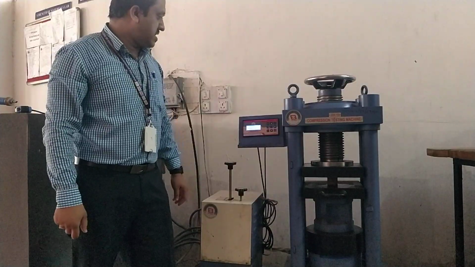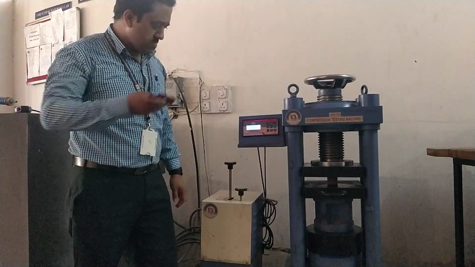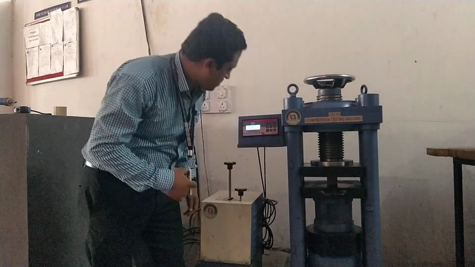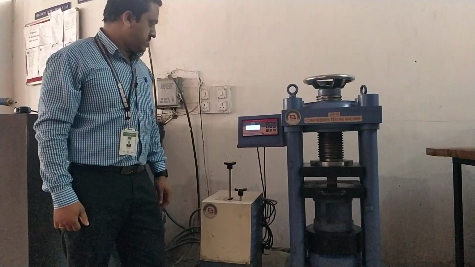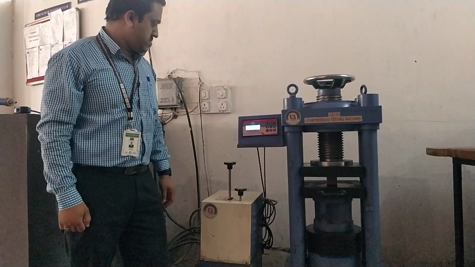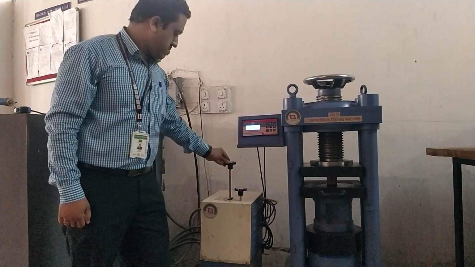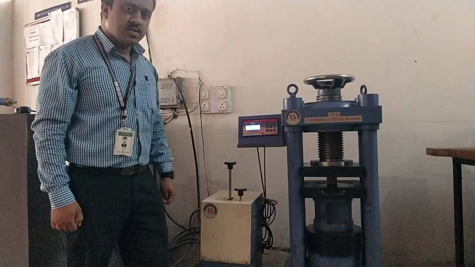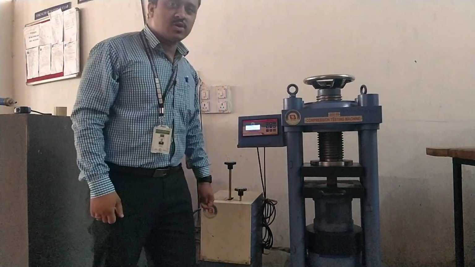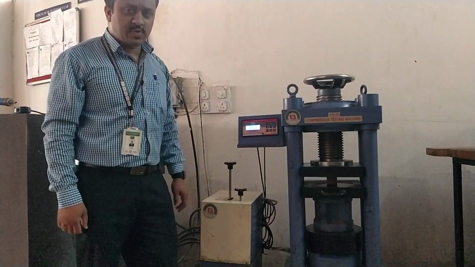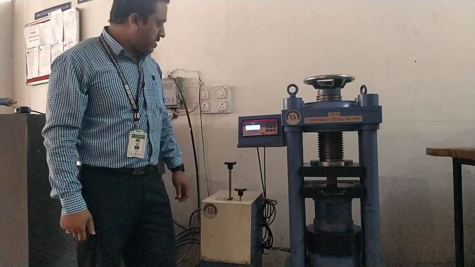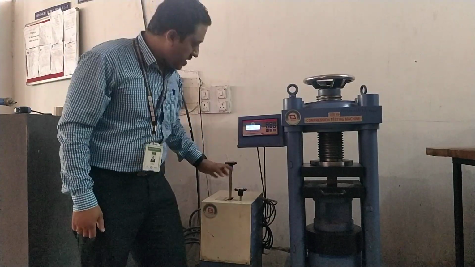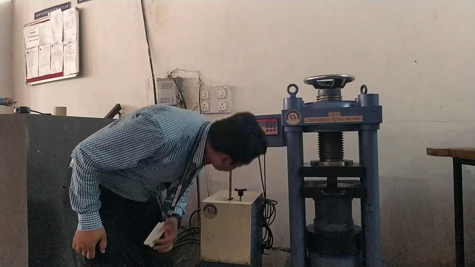Now the load has started applying on the specimen. We have to see whether in this case the load value crosses the earlier value, which was 140 kN, or is below that value. We have to keep checking whether the load is being applied in all directions.